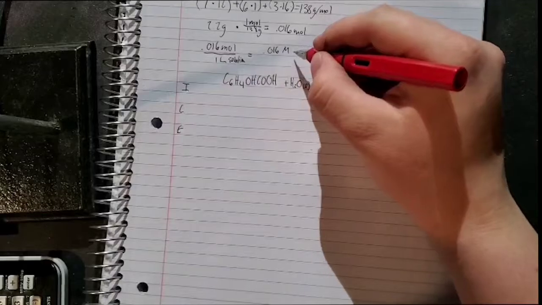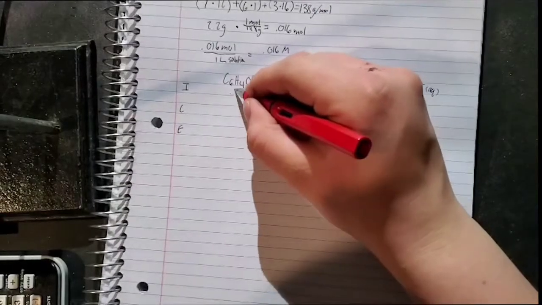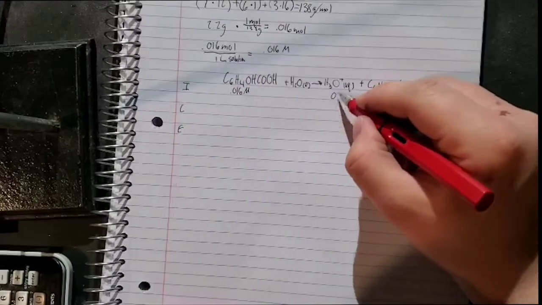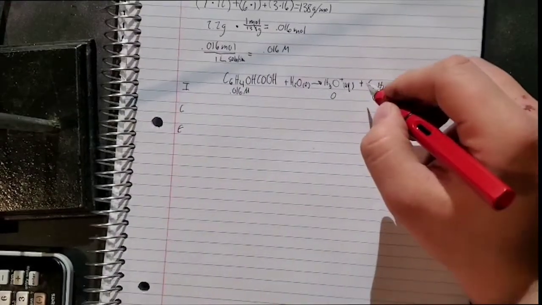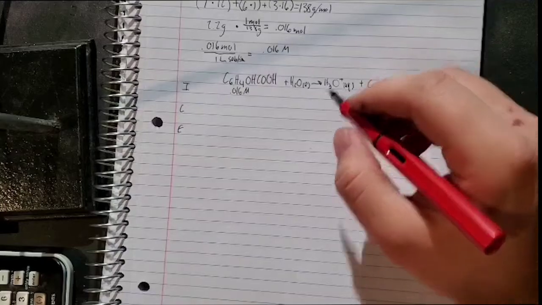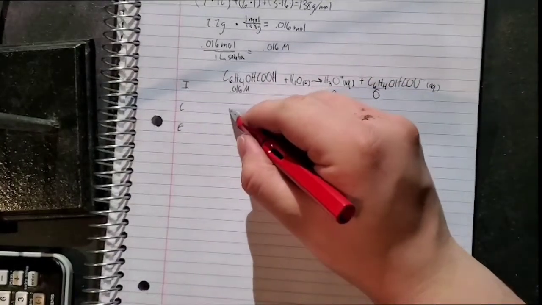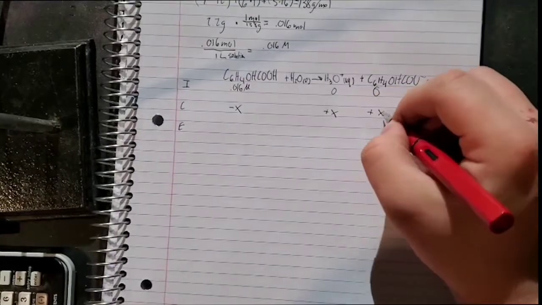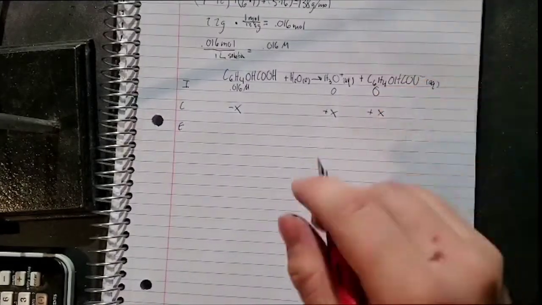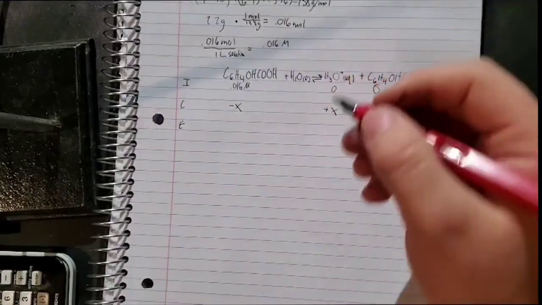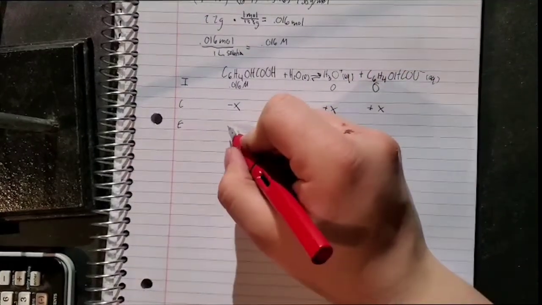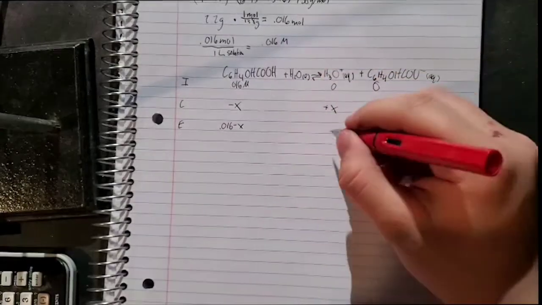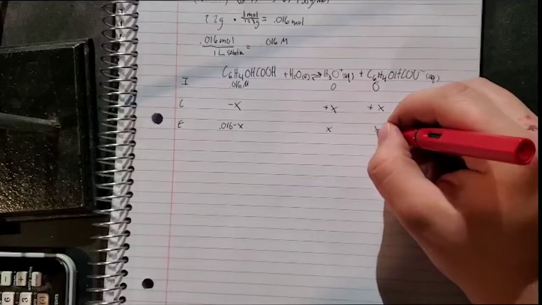So initially, as we just calculated, we have 0.016 molarity of our acid, and we have 0 for everything else. So our change is going to be minus x here. It's going to be plus x here and plus x here. So in equilibrium, I guess since equilibrium, we should probably have a back arrow as well. So in equilibrium, we're going to have 0.016 minus x. We're going to have x here.